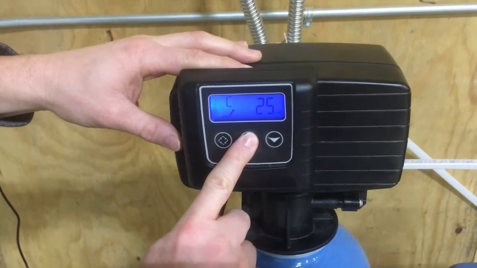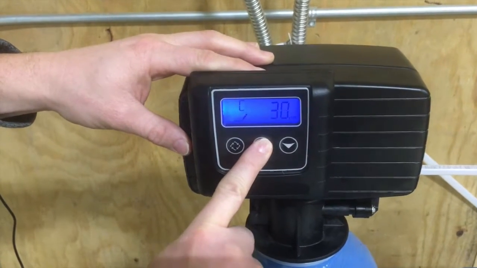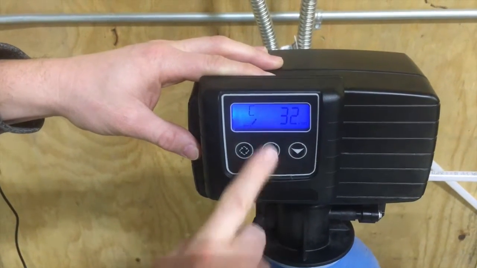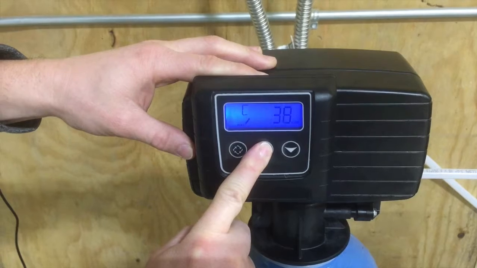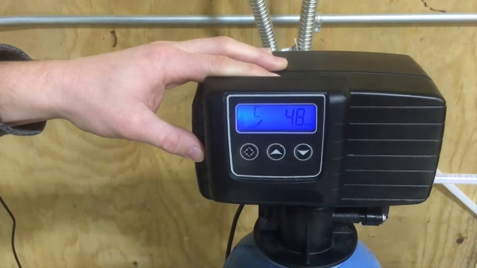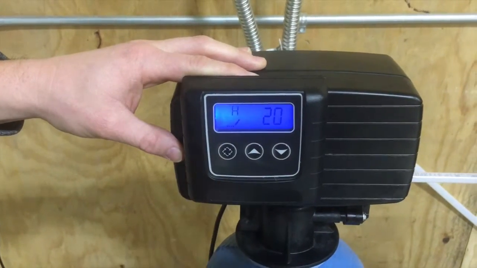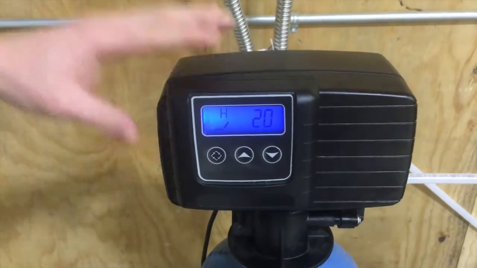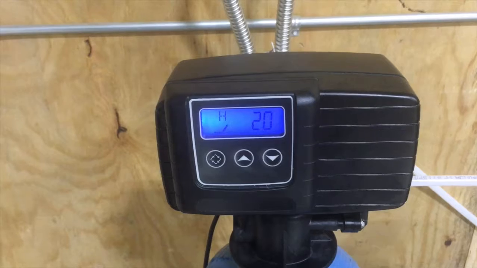If not, let's say you have a 32,000 grain softener, you go up to 32, or let's say a 48,000 grain softener, we'd skip ahead up to 48,000. So wherever we're at, set that appropriately and then hit the recycle button again. And this is where we set our hardness. So we want to set this in grains per gallon, whatever your hardness is.